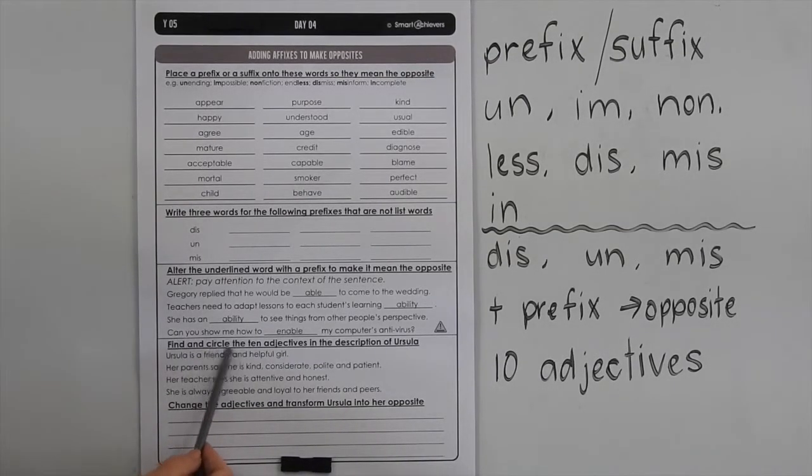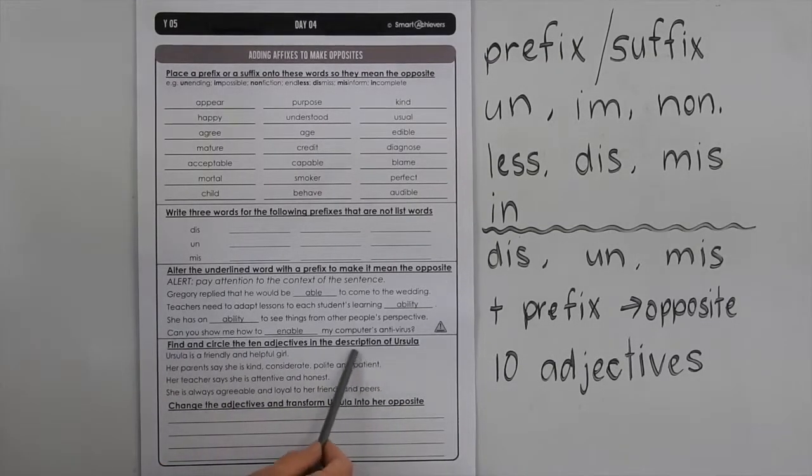So find and circle the 10 adjectives in the description of Ursula. An adjective is of course describing her. So go through and just circle or highlight them and then change the adjectives and transform Ursula into her opposite. So we've created a character here, a person. We want you to change that to make Ursula the person that you would want her to be.